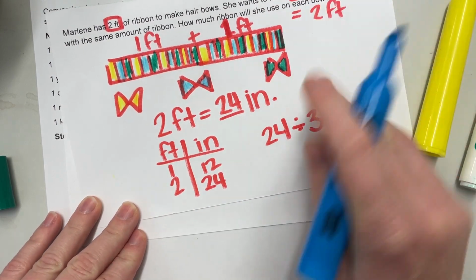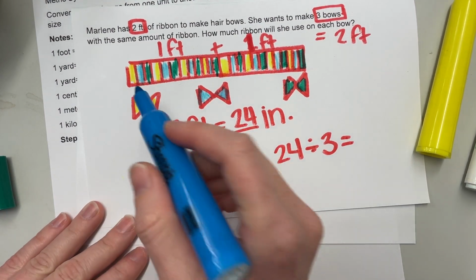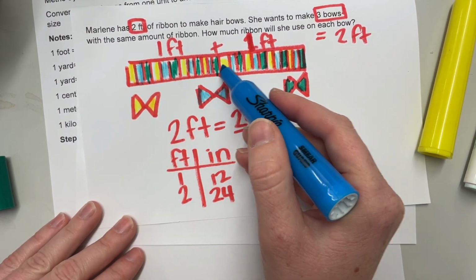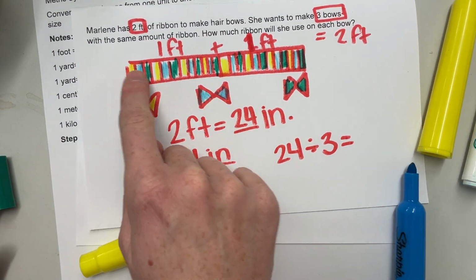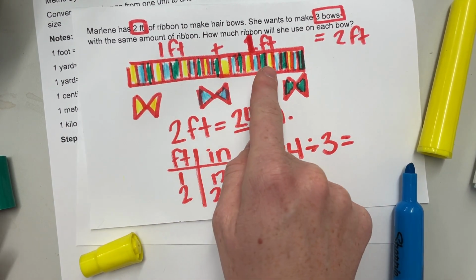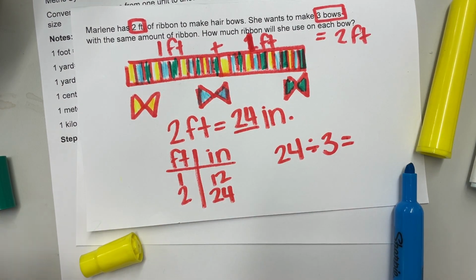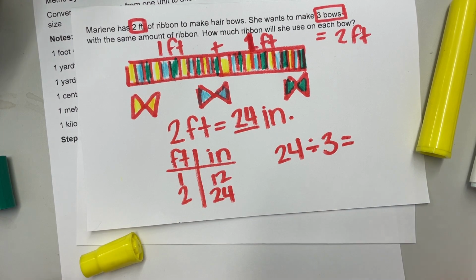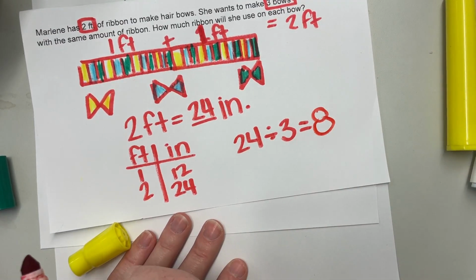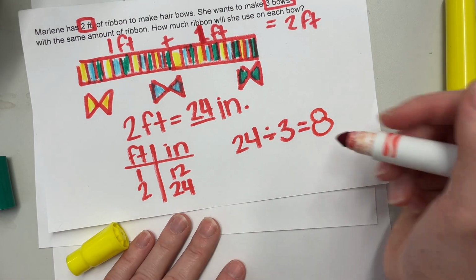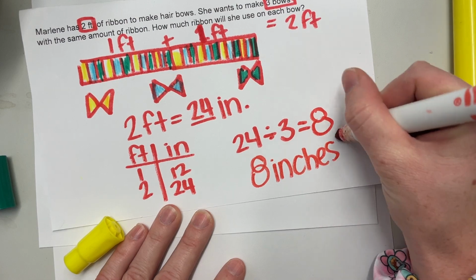Okay, so now we can see how many inches does the yellow one get? It's all the yellow highlighted inches. 1, 2, 3, 4, 5, 6, 7, 8. How much will the blue get? 1, 2, 3, 4, 5, 6, 7, 8. And the green, 1, 2, 3, 4, 5, 6, 7, 8. So when I divide 24 inches by 3 bows, each one is gonna get a bow that is 8 inches. So 8 inches per bow.